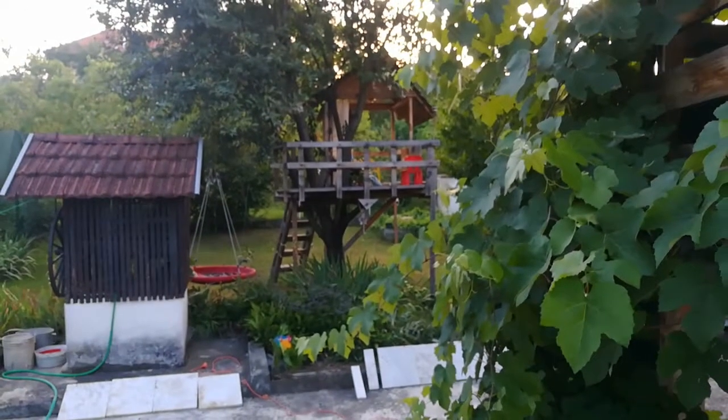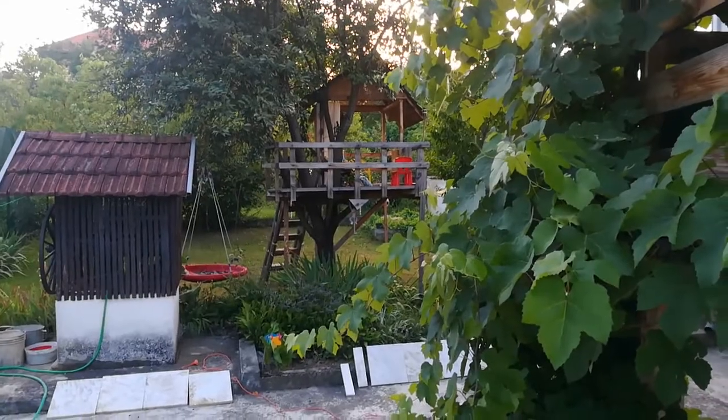Ta-da! I show you my tree house that I built for my kid before. Anyway, these tiles I put. Anyway, I won't go there now.